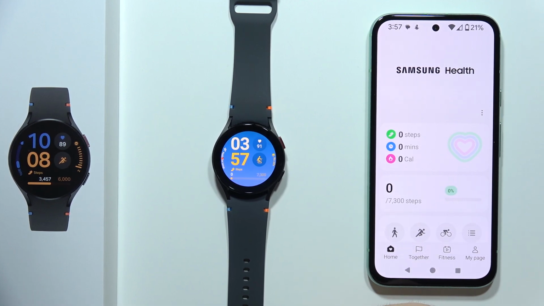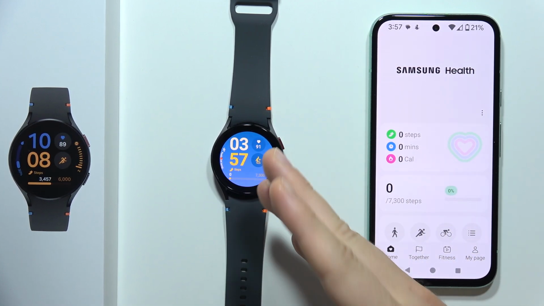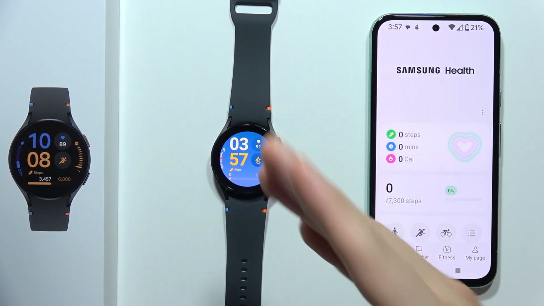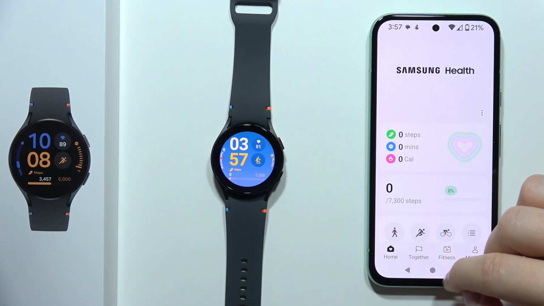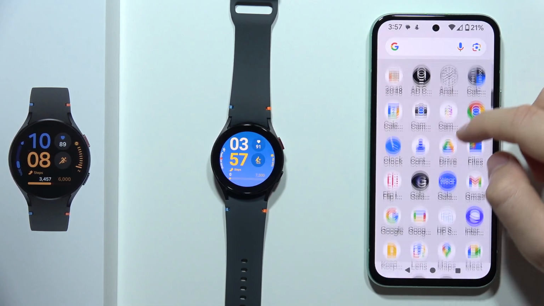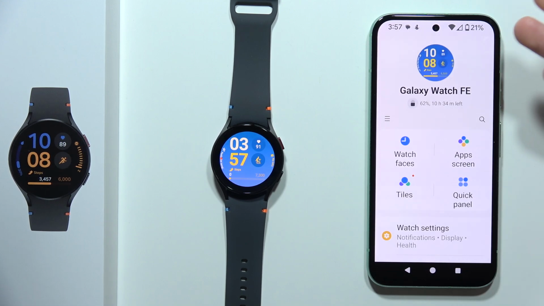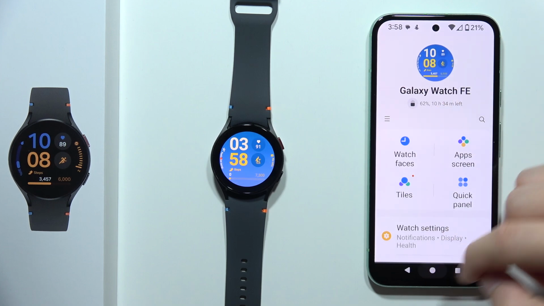Hey, let me show you how you can easily fix the connection issue with your Samsung Health application and your Samsung Galaxy Watch FE. So if for some reason the data from your watch is not going to be automatically moved into the Samsung Health, first of all, just be sure that you are successfully connected with the Galaxy Wearable application, like in my case. As you can see, I'm connected, I can find my battery level.